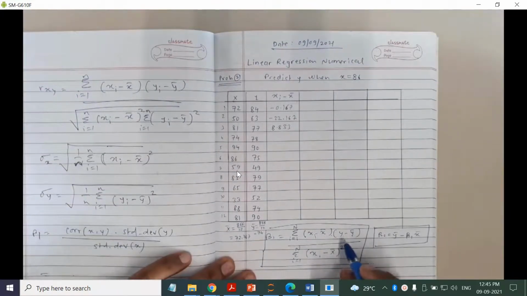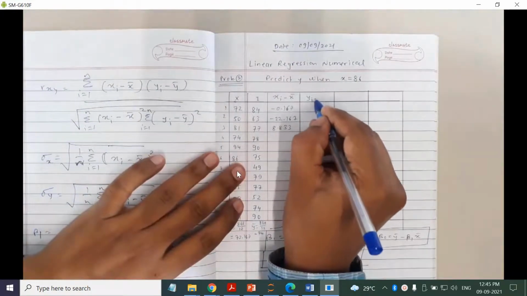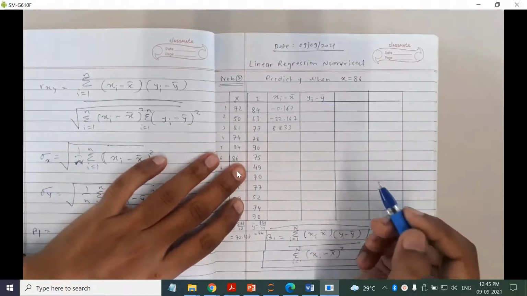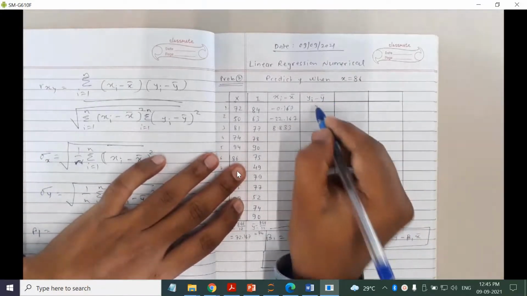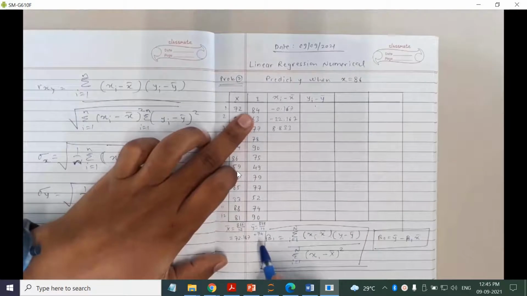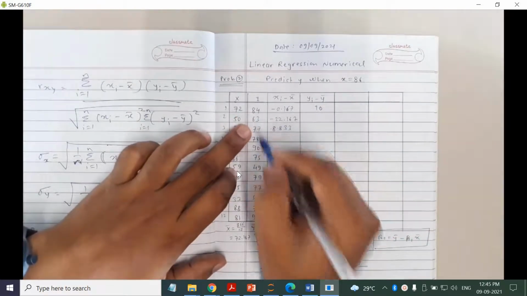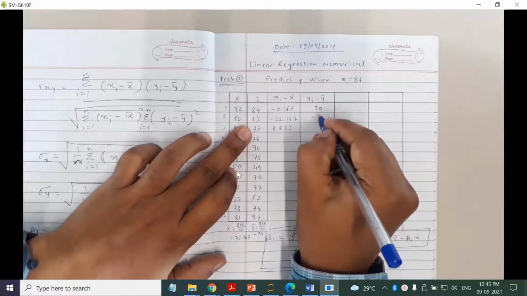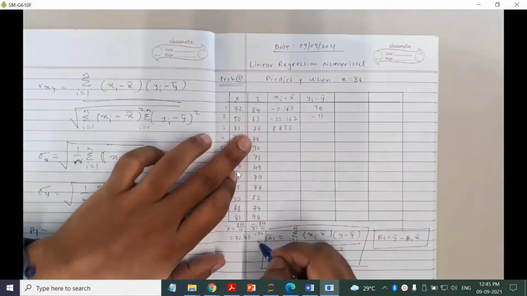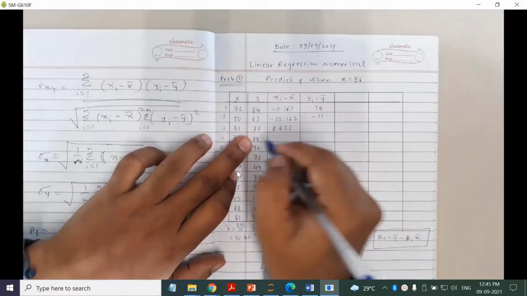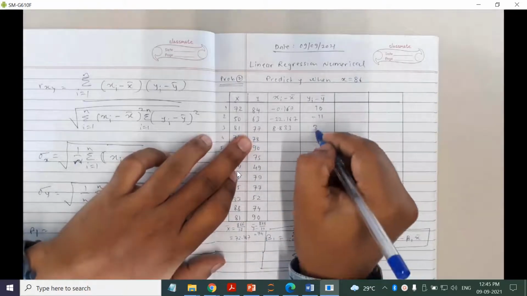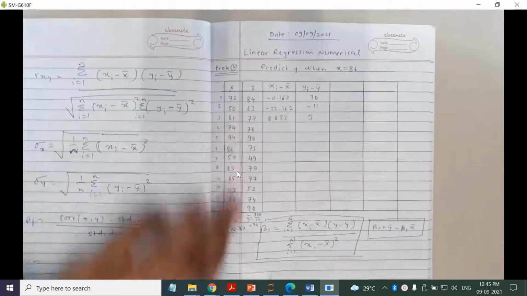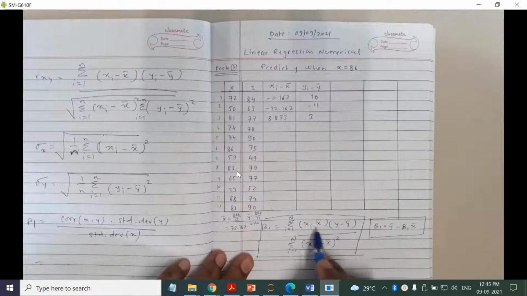Then we have to calculate yi minus y bar. A few answers are: 84 minus 74, that is 10; 63 minus 74, that is minus 11; 77 minus 74, that is 3, and so on. Then take the multiplication of these two brackets.